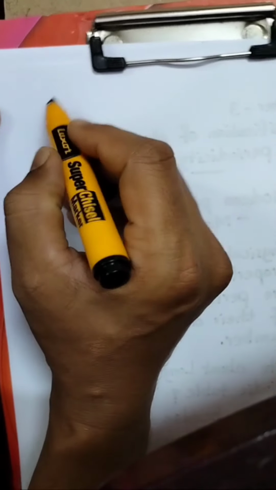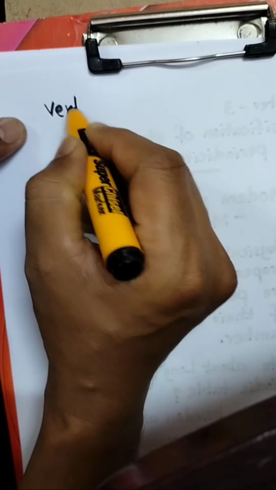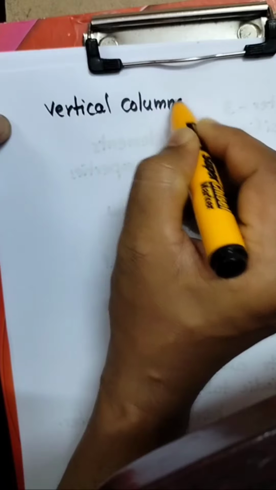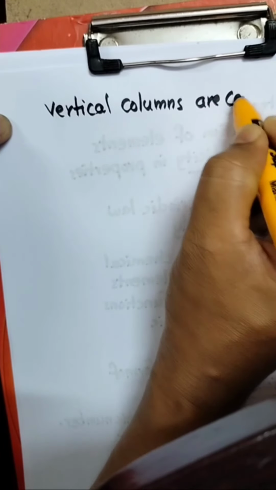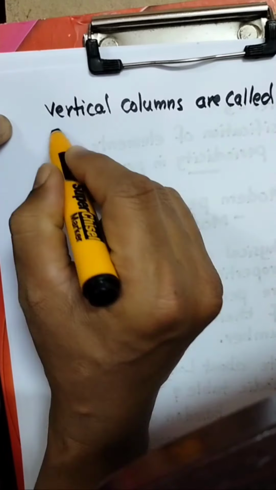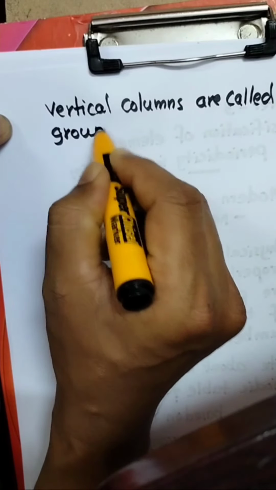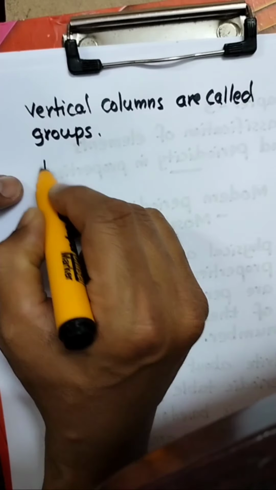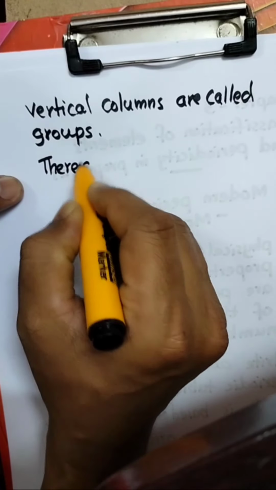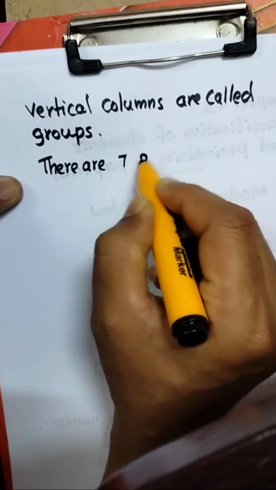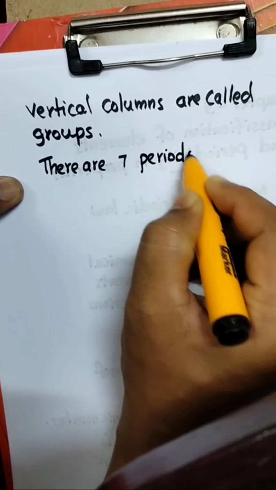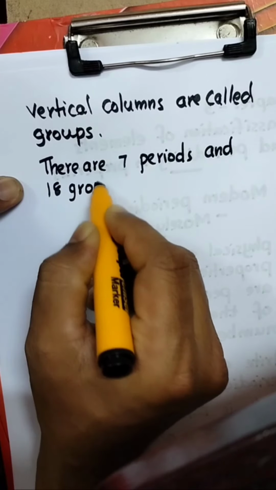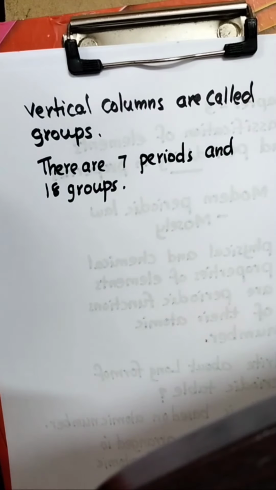Vertical columns are called groups. There are 7 periods and 18 groups in this modern periodic table.